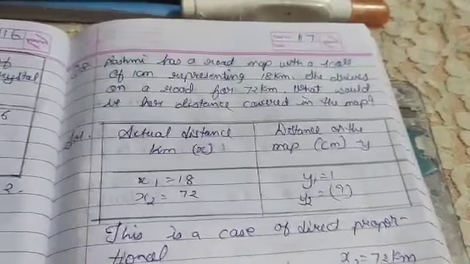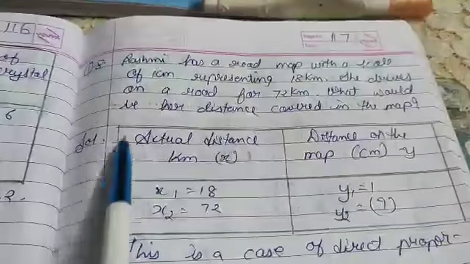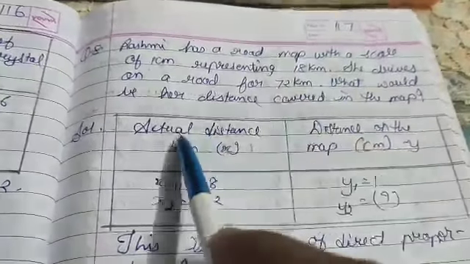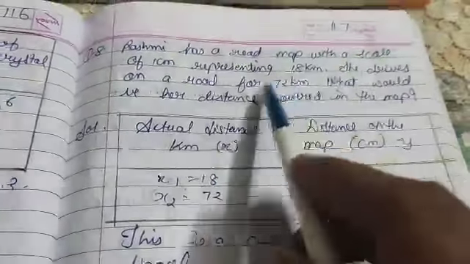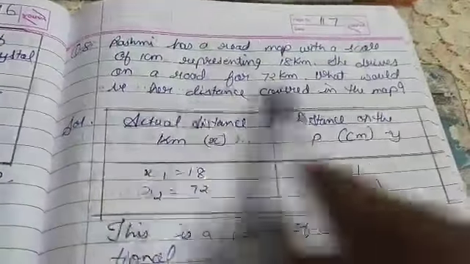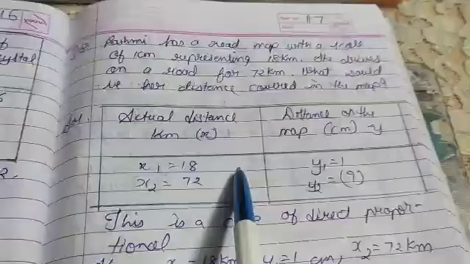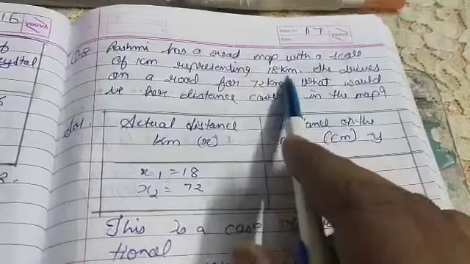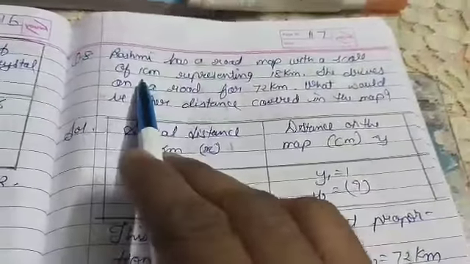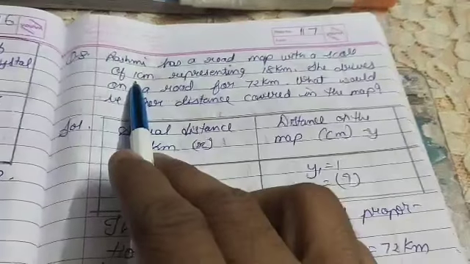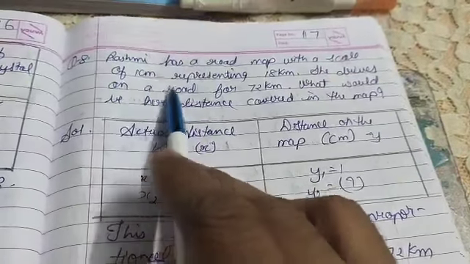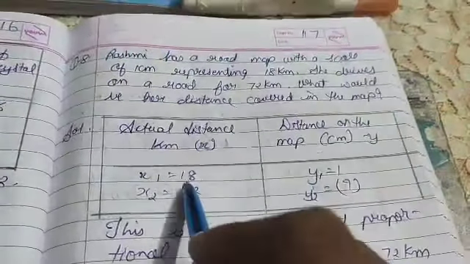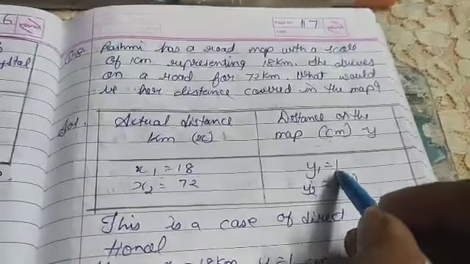It's very simple, student. Now what we will do, we will consider this 18 kilometer as x1, the actual distance in kilometer, or you can take 1 centimeter as x1. See dear student, it is an alternative, it is not compulsory, you can do it on your own also. Here I have taken the actual distance covered in kilometer, that is 18 kilometer, as x1, and the distance on the map, that is in centimeter, as y1, that is 1. Means 18 kilometer is represented in 1 centimeter in a map.